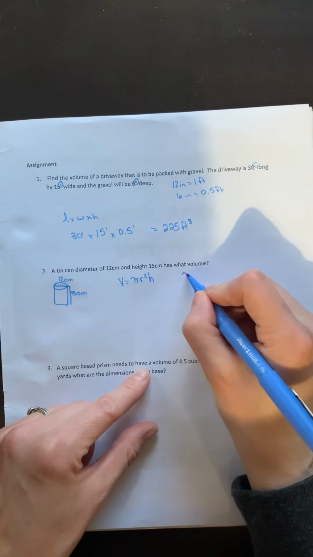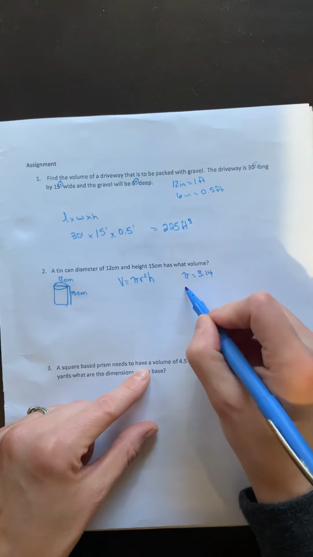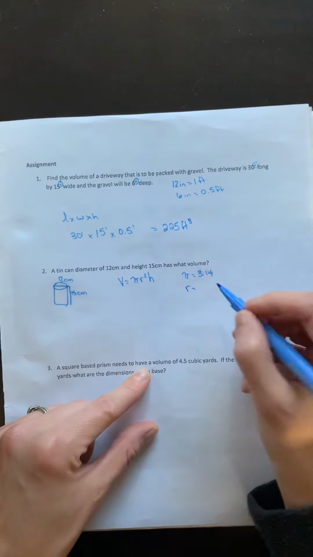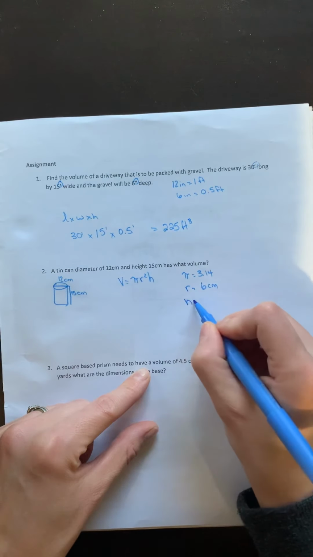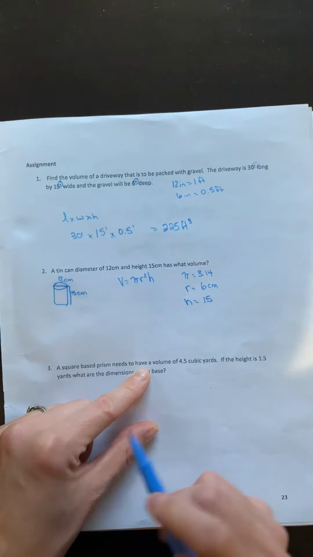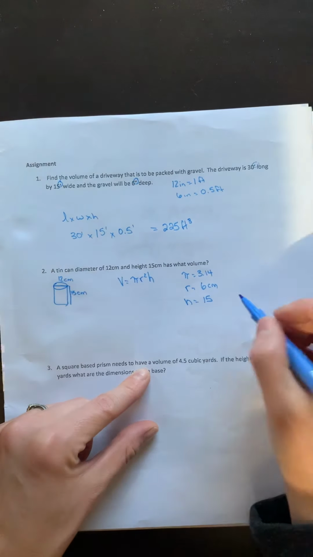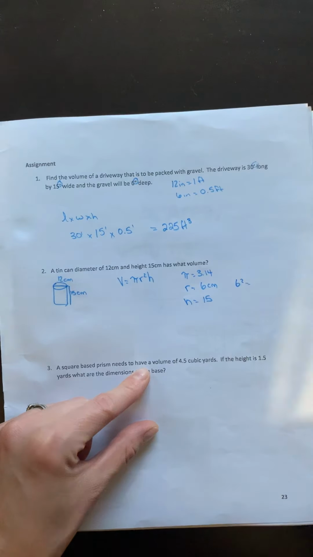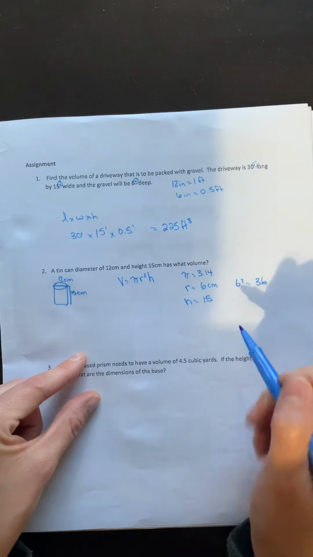So pi is equal to 3.14. My radius is half of my diameter, so it's going to be 6 centimeters. And my height is 15 centimeters. Now, because I need radius squared, I can do that right away. So 6 squared is going to give me 36. Okay? So then I can plug everything in.